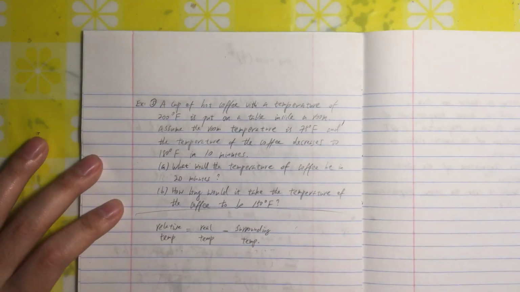So let's make a table for the relative temperature and the real temperature.